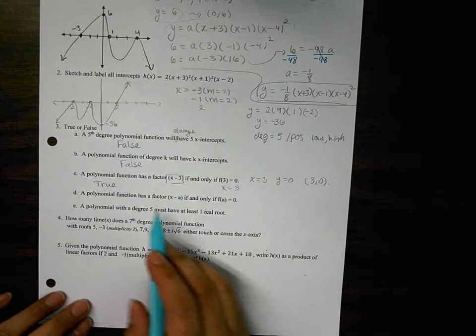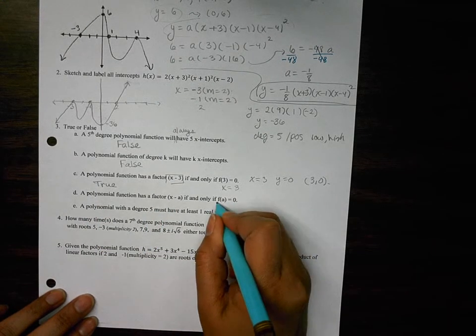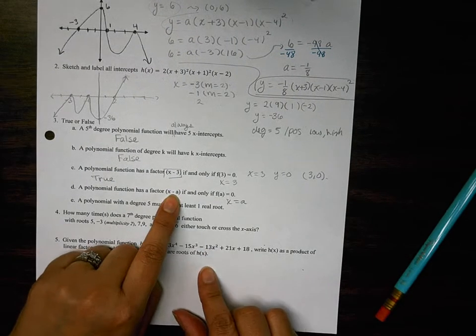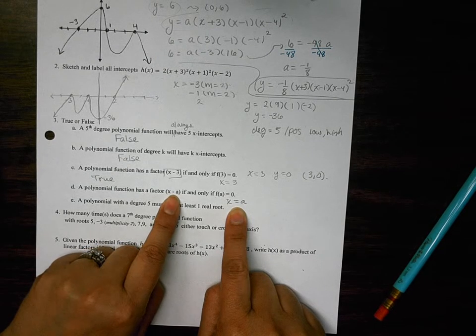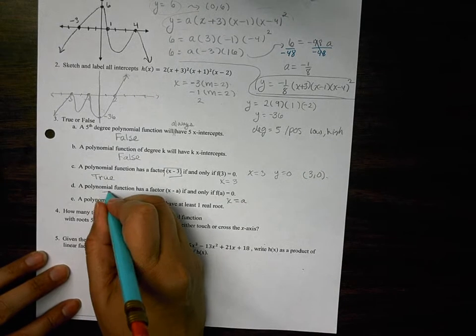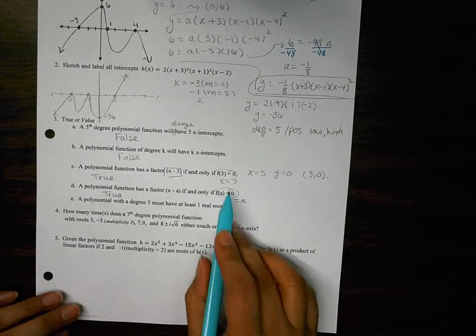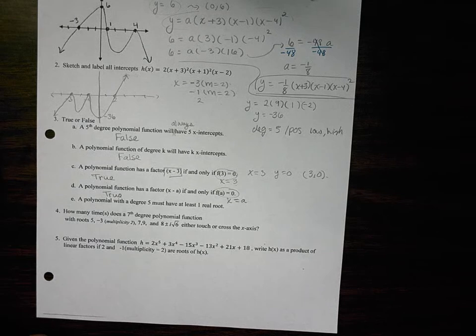Okay, so the polynomial function has a factor x minus a if and only if f of a equals 0. That means x equals a. So if I have a factor x minus a, is x equal a a solution? If I have a solution x equals a, is x minus a a factor? Yes or no? Yes. So understand what this piece here is saying, because I think that's the part that can get confusing. This is just saying x equals 3 and x equals a. All right?